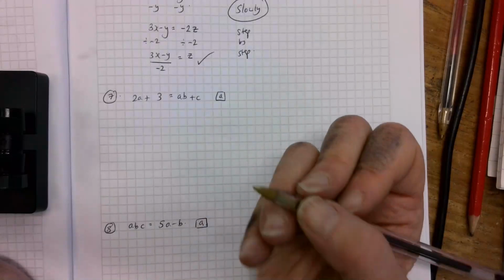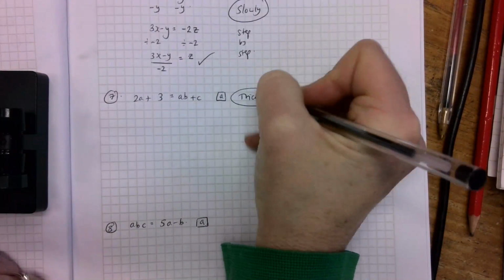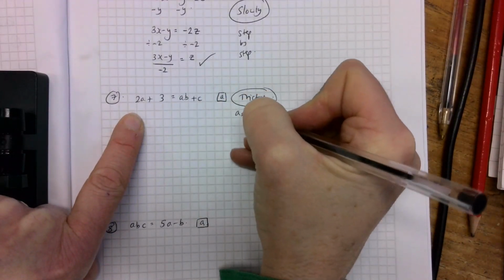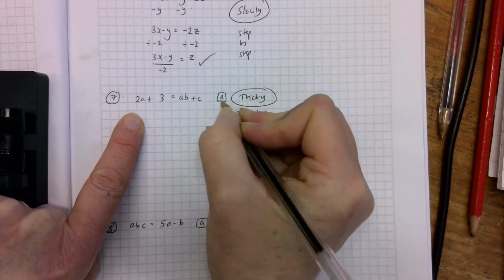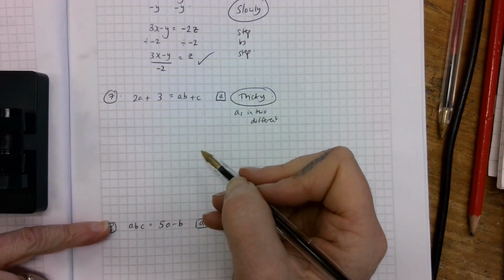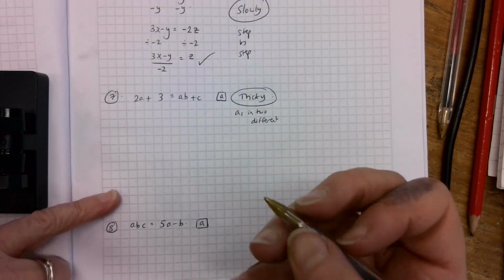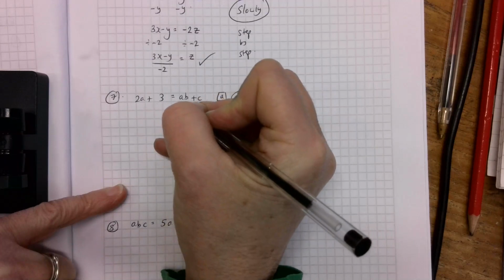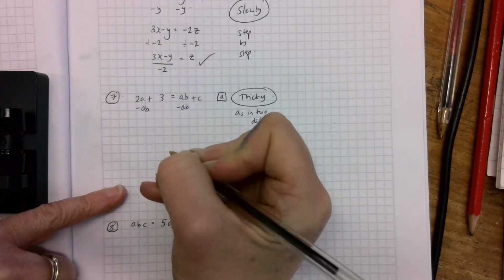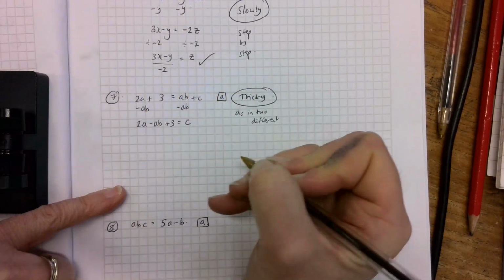Now this is a really tricky one. The reason it's tricky is because I've got a's in two different places, and I only want to end up with a equals everything. So that is going to cause me trouble. So how do I go about this? The first thing is I get all the terms that have an a to be on one side. So I'm going to take ab from there and ab from here. So I've got 2a minus ab plus 3 is equal to c.